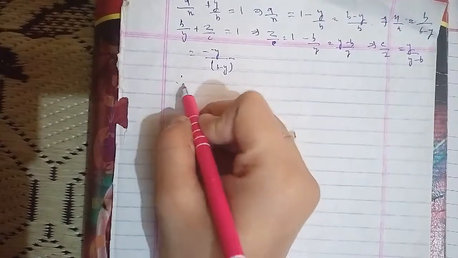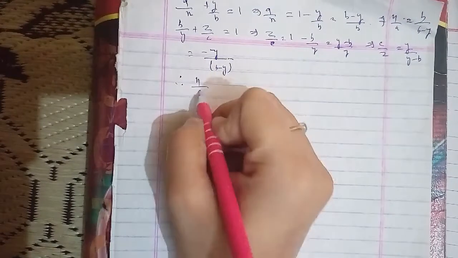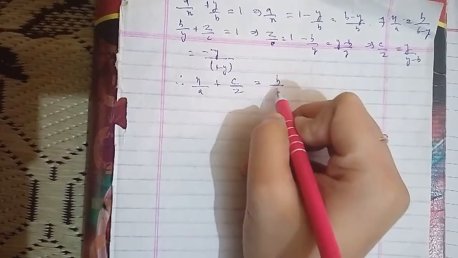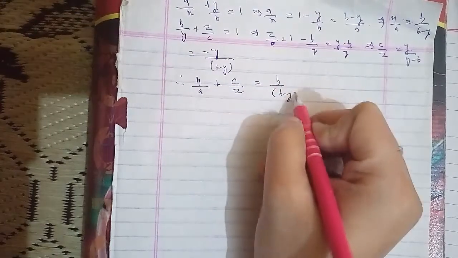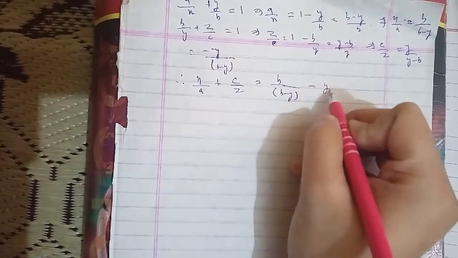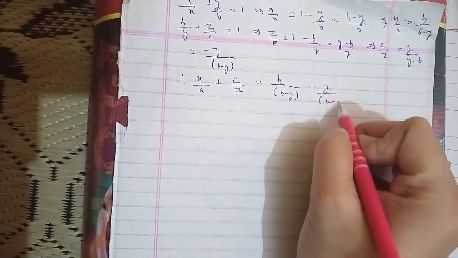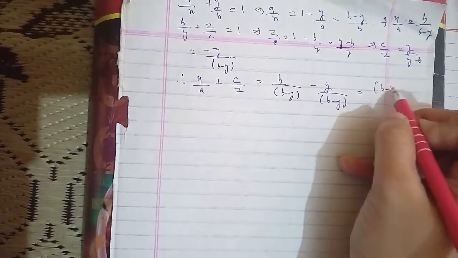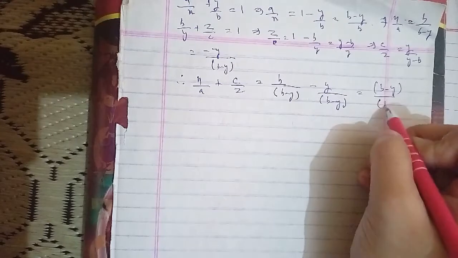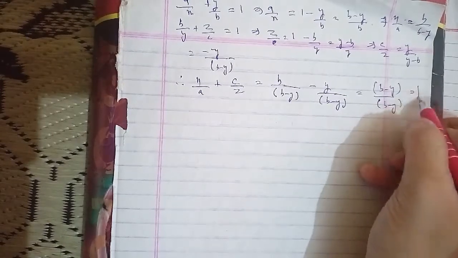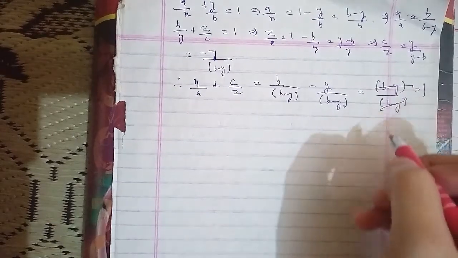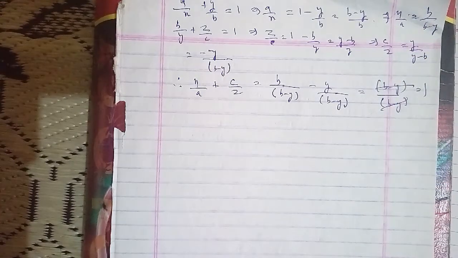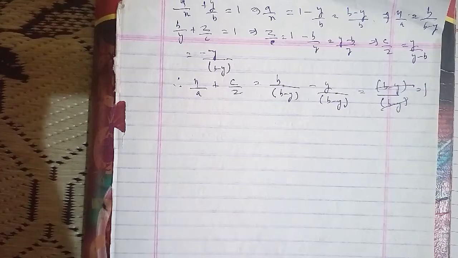Further we can say that X upon A plus C upon Z equals B upon B minus Y minus Y upon B minus Y, which equals B minus Y upon B minus Y, equals 1. Now we will find out another question that we have to solve as well. That is another one.